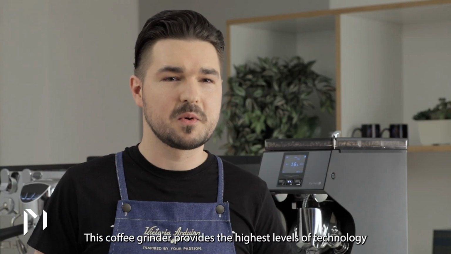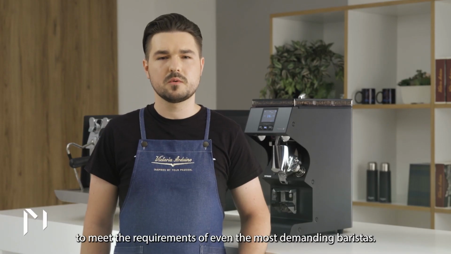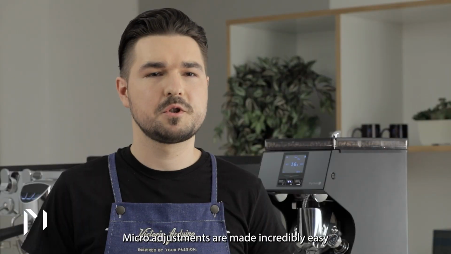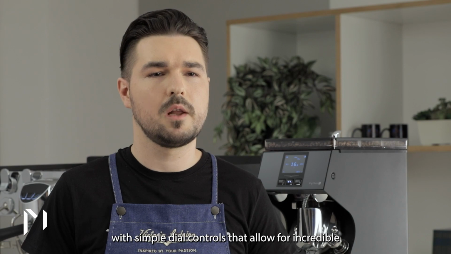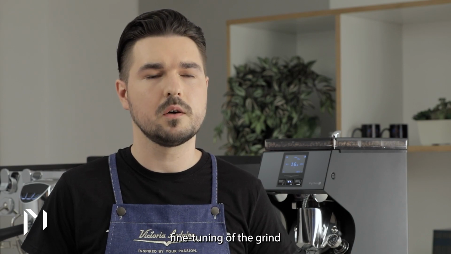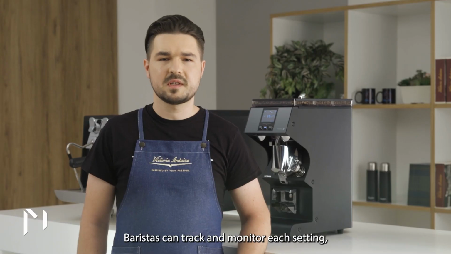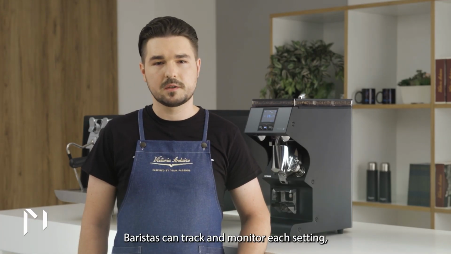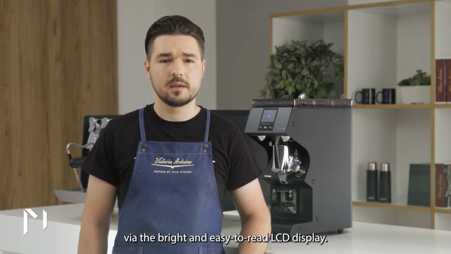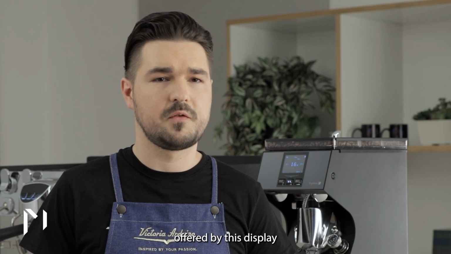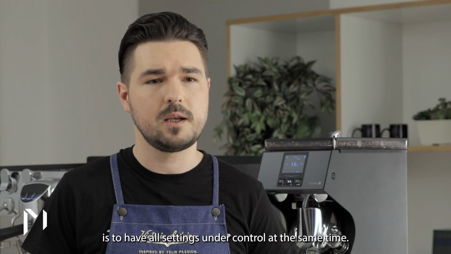This coffee grinder provides the highest levels of technology to meet the requirements of even the most demanding baristas. Micro adjustments are made incredibly easy with simple dial controls that allow for incredible fine-tuning of the grind during every step of the coffee making process. Baristas can track and monitor each setting, timing, and more via the bright and easy-to-read LCD display. One of the main advantages offered by this display is to have all settings under control at the same time.